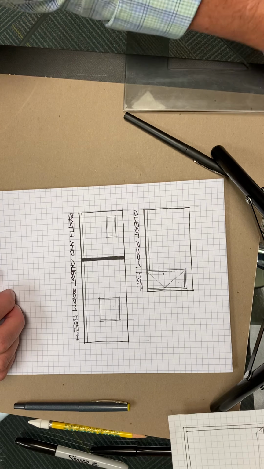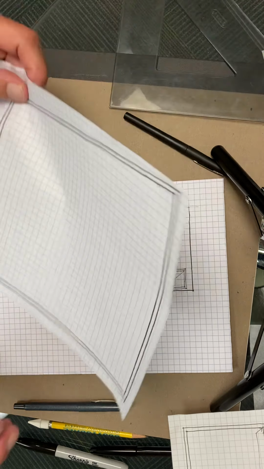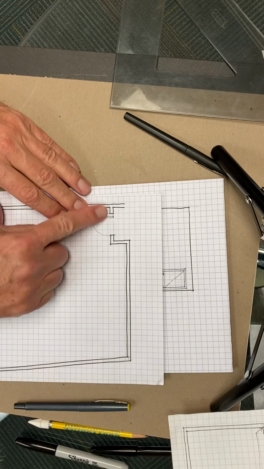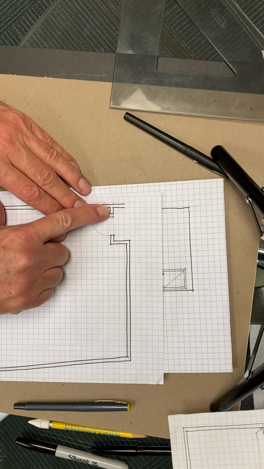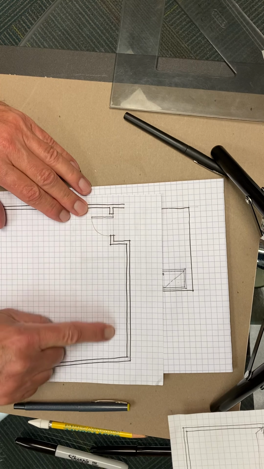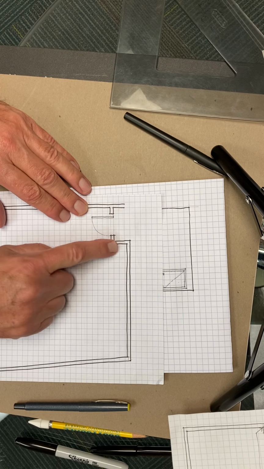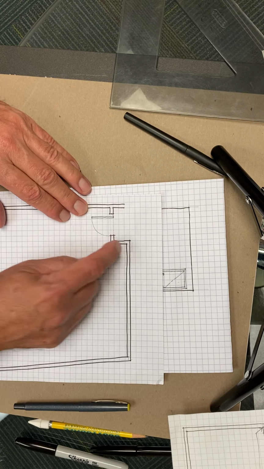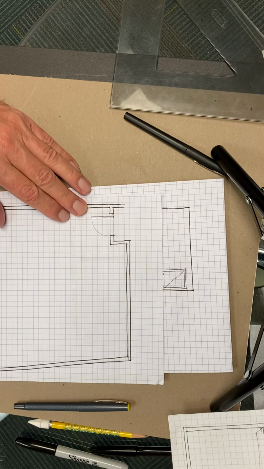Let me clarify what you're going to do. Here's the front door wall, and you're going to go from this inside corner all the way to this inside corner. Now, we're not going to cut this wall because we're going to stand back here and look. So this is going to be a single line right here.